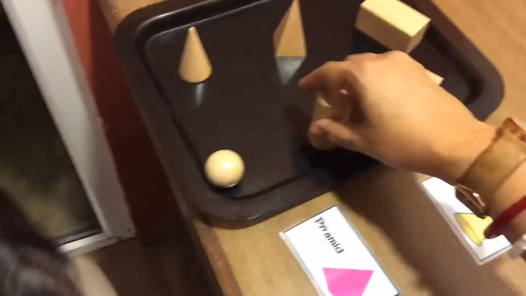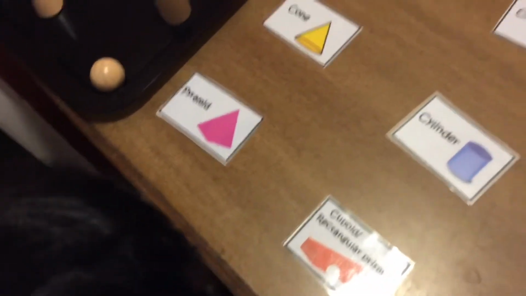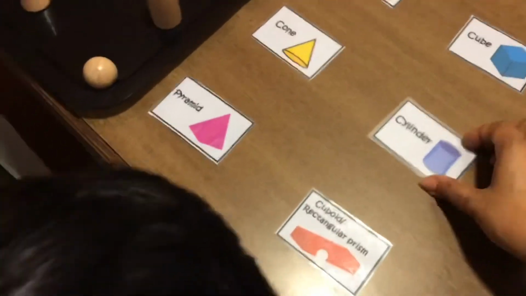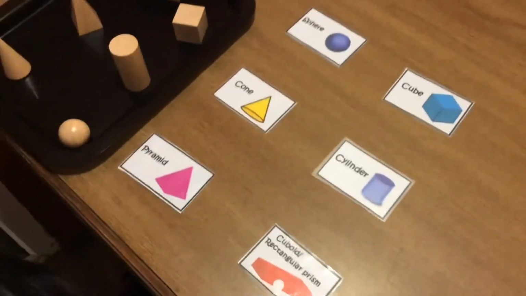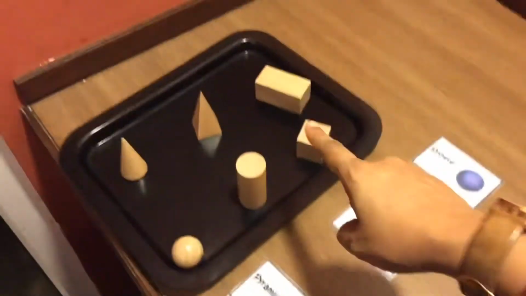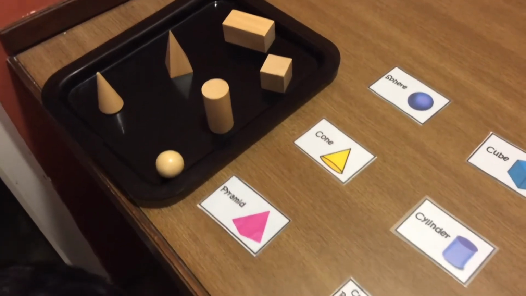For the next activity, we have these live shapes, wooden shapes, and these little flashcards that I have made at home myself. I've just taken the printout and laminated these sheets. I'll again link below how I create these flashcards. These are homemade DIY flashcards, and these are the live shapes that I got from Amazon. I'll share the link below for those who want to buy it.